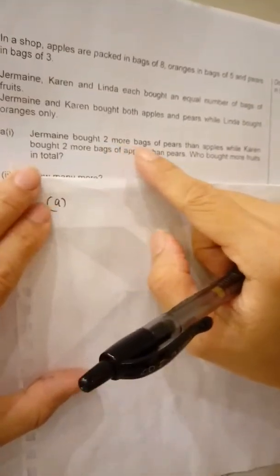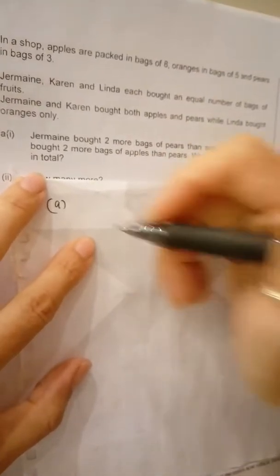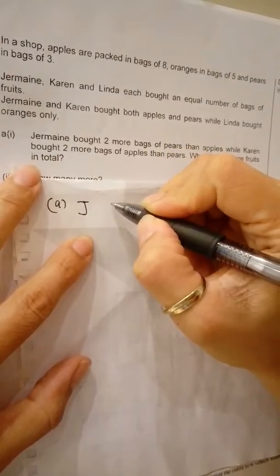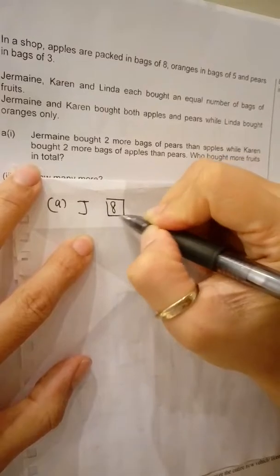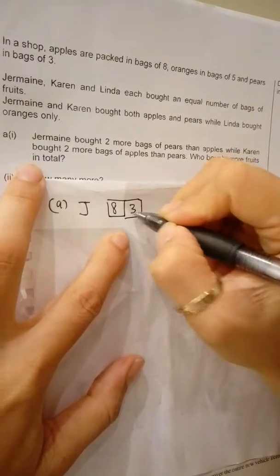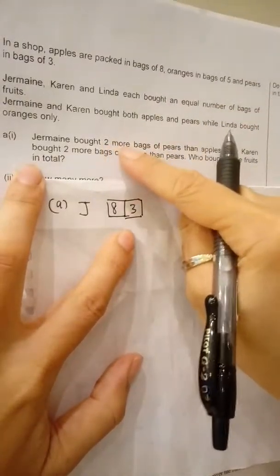Let's go back to A one more time. Jermaine bought 2 more bags of pear than apple. So if she bought 1 apple, then she bought 1 pear, and she will have 2 more bags of pear.